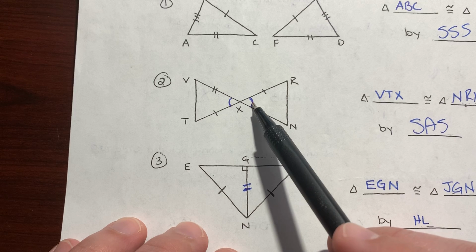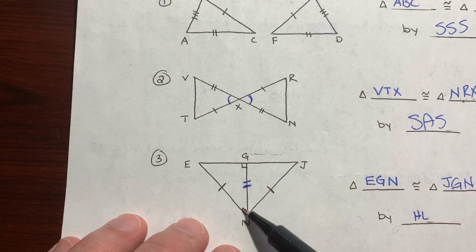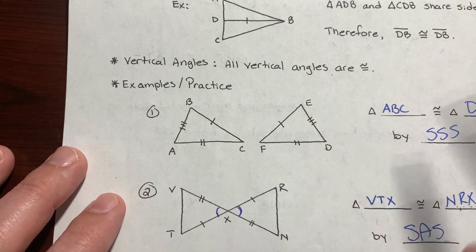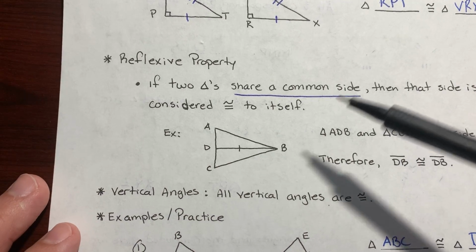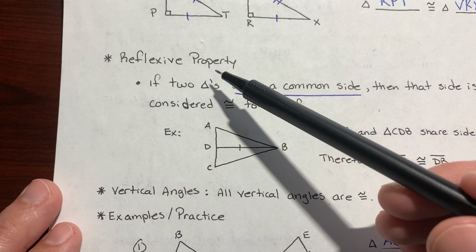These are vertical angles. Here's another two triangles that are connected. They share a common side, okay? And sometimes they're separated like so. But when they share a common side, that's known as the reflexive property.